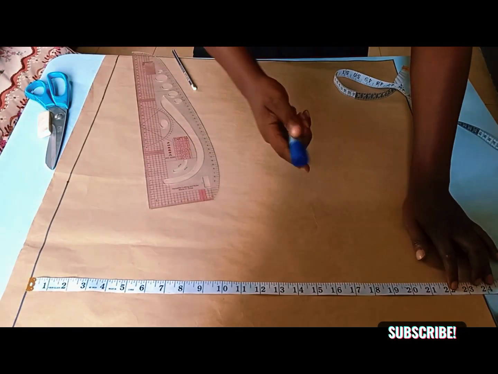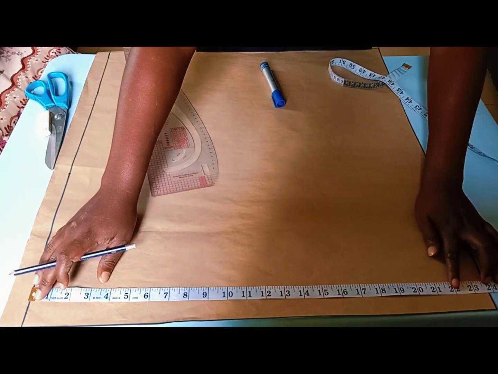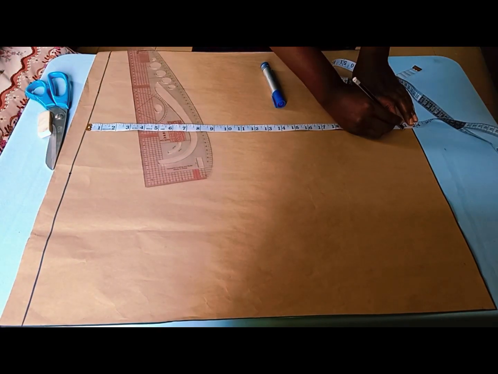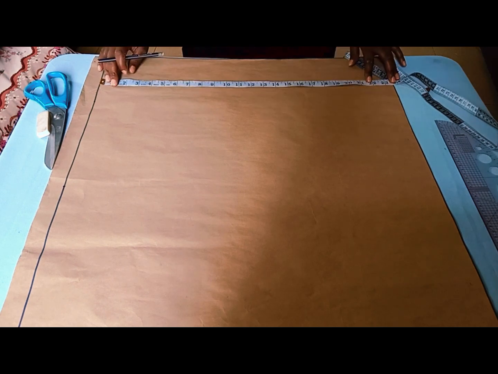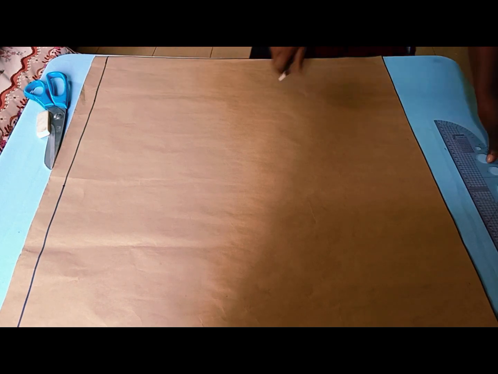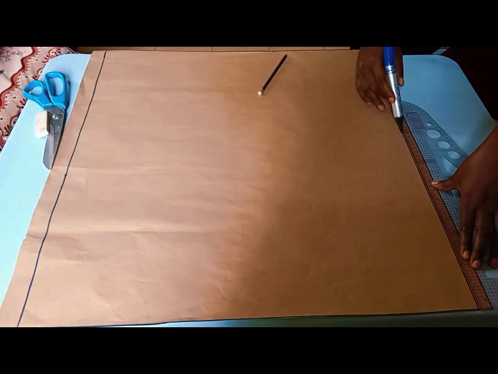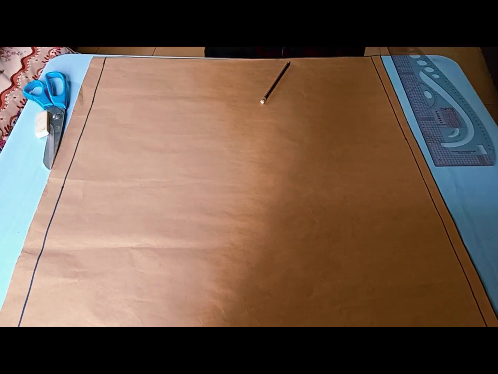The next step will be to measure the length of the blouse. For my blouse length, I'll be using 23 inches. It shouldn't exceed 23 inches except your client is very tall. So I just mark that 23 inches across the pattern paper, and then now I'm drawing the line. I'm using a marker so you'll be able to see my lines properly.